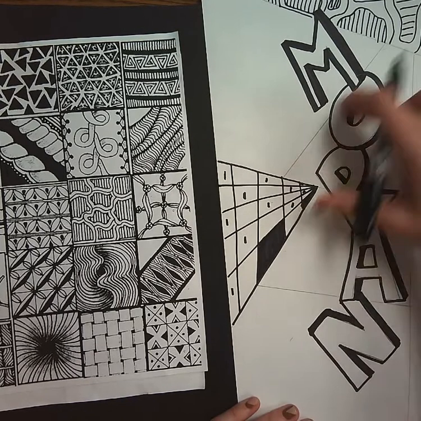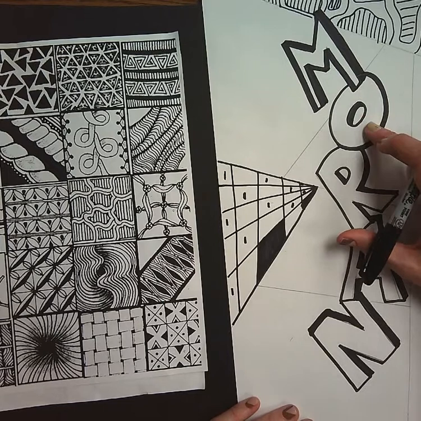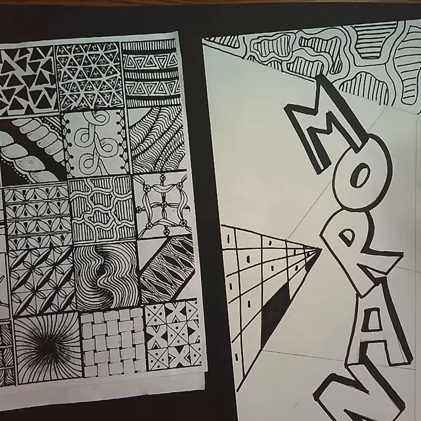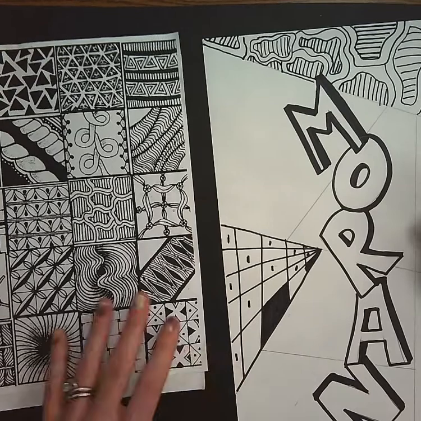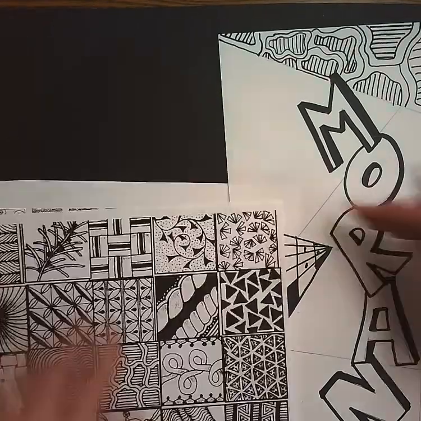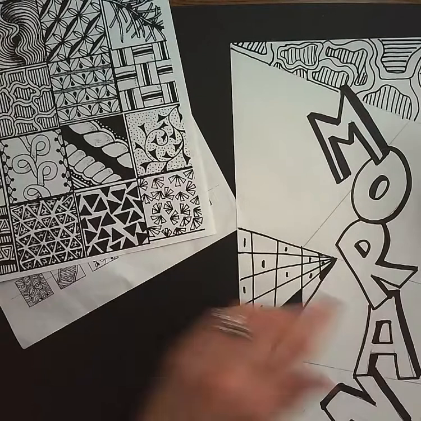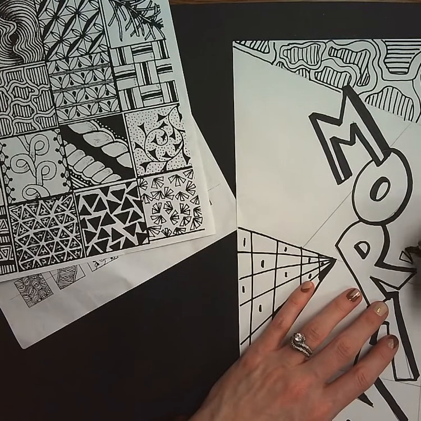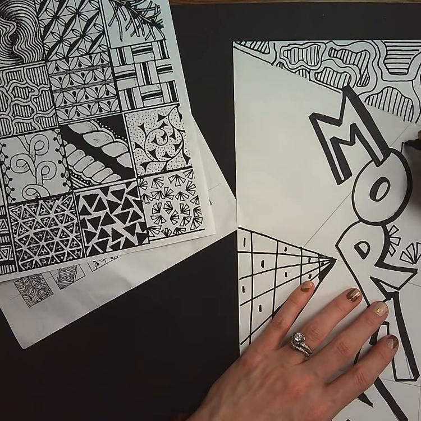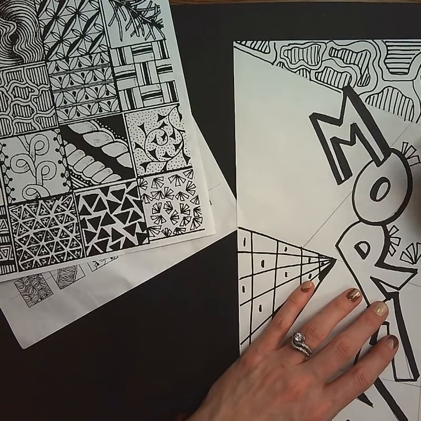Now, say we have this space right here where our name is. What you can do is your shapes and things are going to go behind it. So I kind of like this one right here with these 3 fan-looking things. So I'm going to draw 1, 2, 3, and I'm going to make some of these overlap behind my letters, and it's going to make it look like it's 3-dimensional.